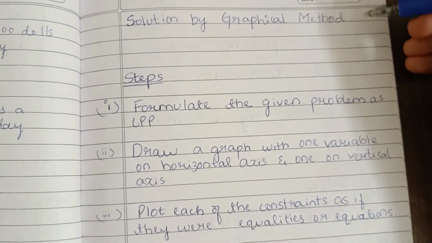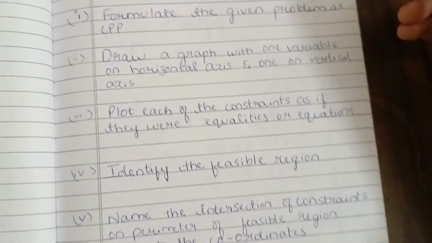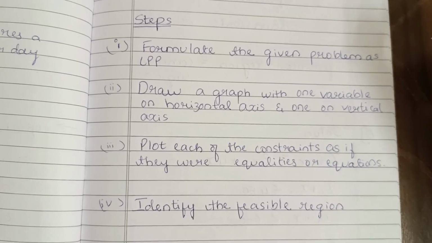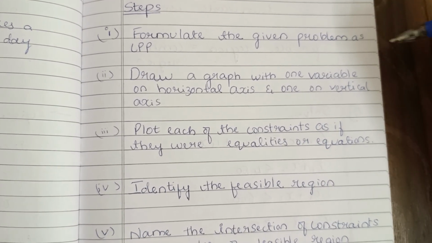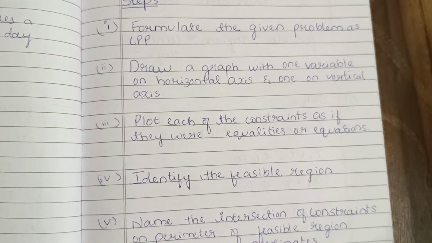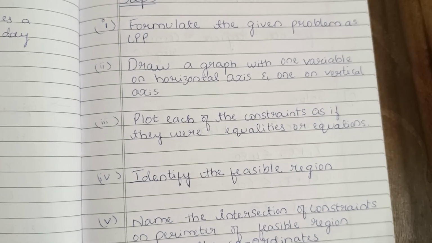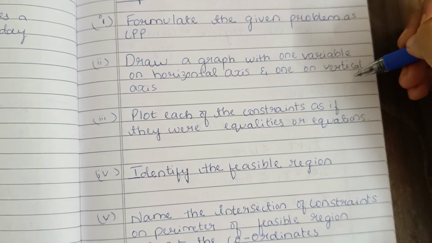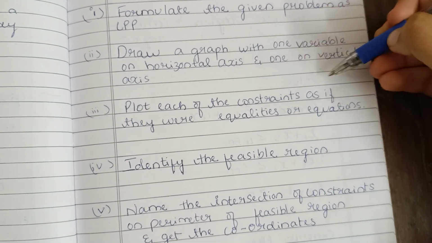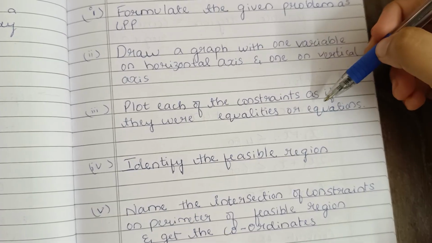Solving by the graphical method. These are the following steps to solve a graphical method. First step is to formulate the given problem as an LPP. Next, draw a graph with one variable on the horizontal axis and one on the vertical axis. Plot each of the constraints as if they were equalities or equations.